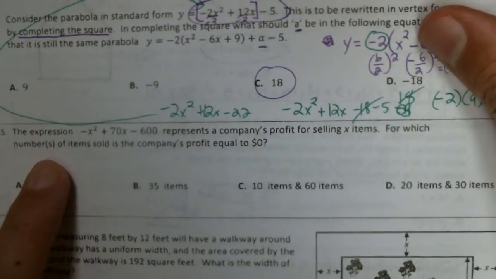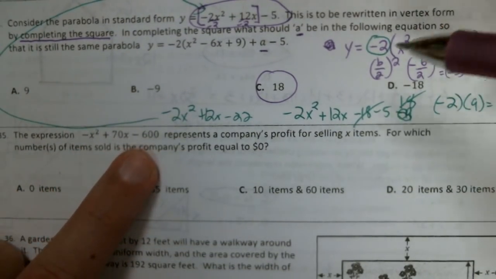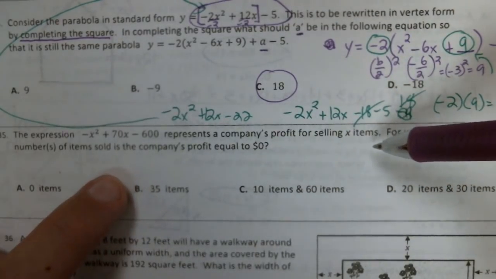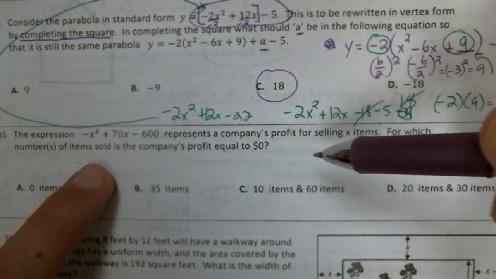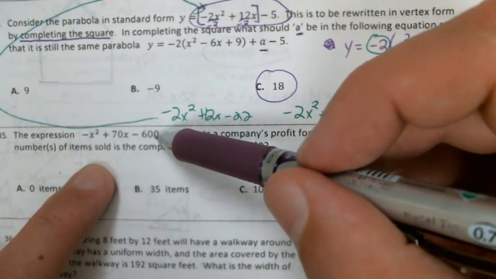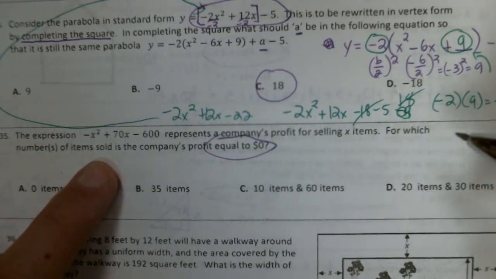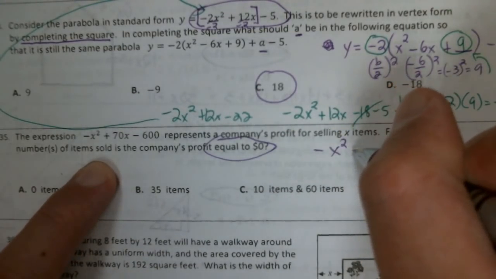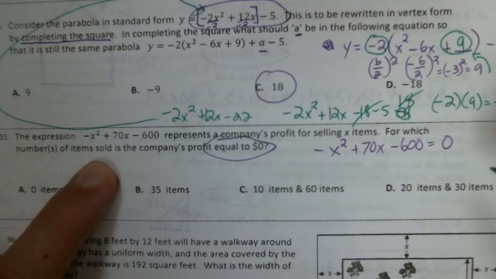Okay, number 35. The expression -x squared plus 70x minus 600 represents a company's profit after selling x items. For which numbers of items sold is the company's profit equal to 0? So guess what I'm going to set this equal to, guys? They literally tell me to set it equal to 0. -x squared plus 70x minus 600 equals 0.